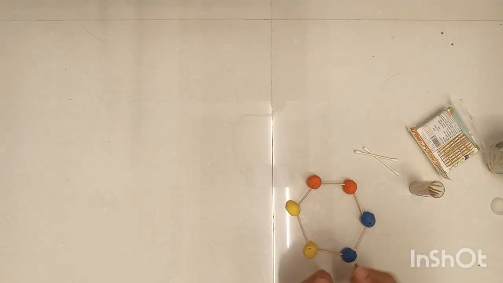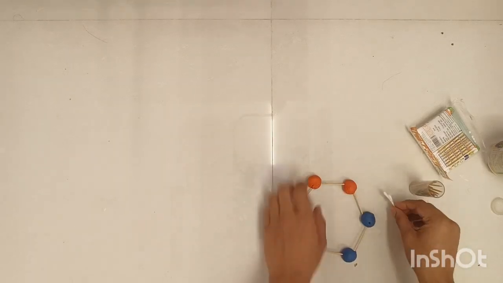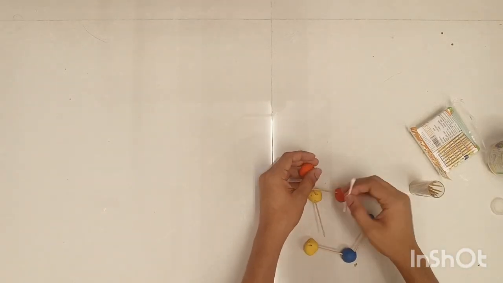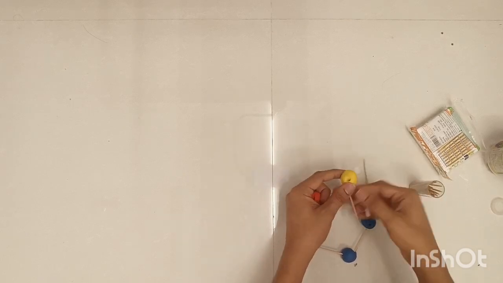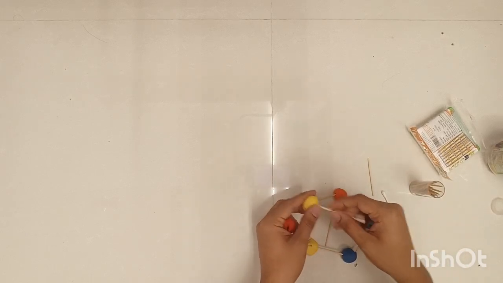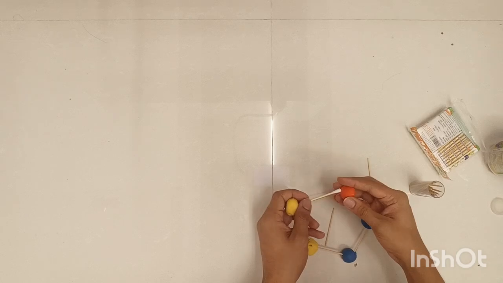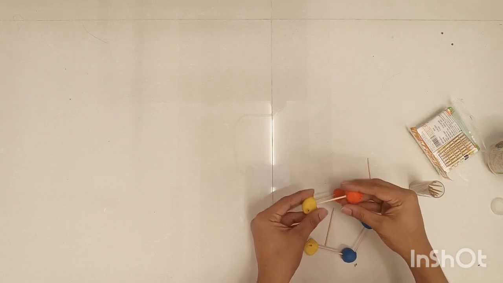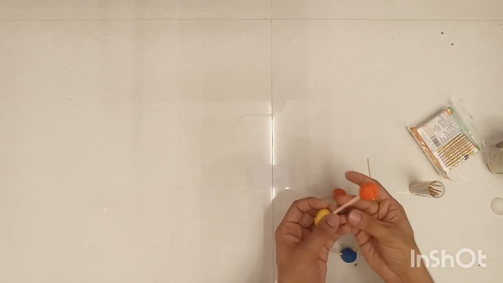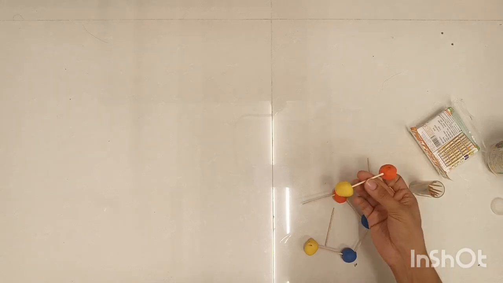So that's how you can use simple clay and toothpick to create this science demonstration or a toy. You can also use cotton buds to stick. There you go. This is a bit more sturdy.